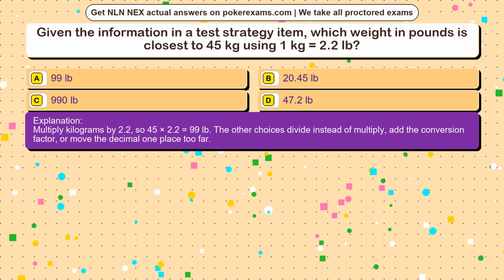Multiply kilograms by 2.2, so 45 times 2.2 equals 99 pounds. The other choices divide instead of multiply, add the conversion factor, or move the decimal one place too far.